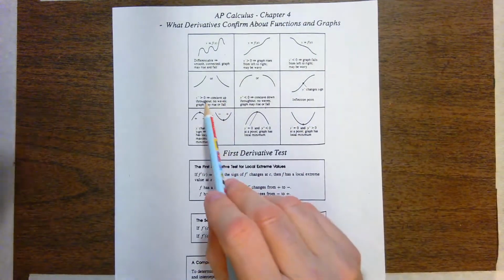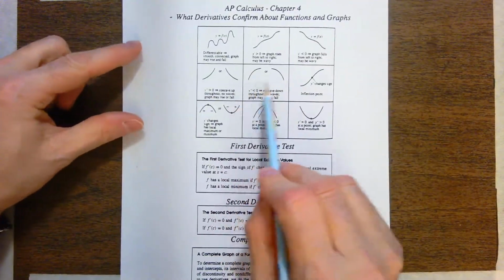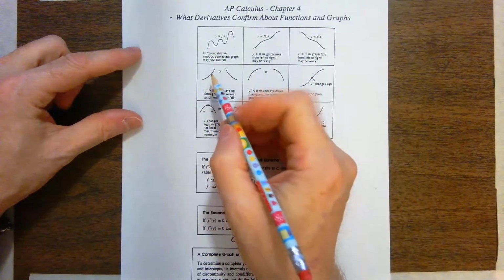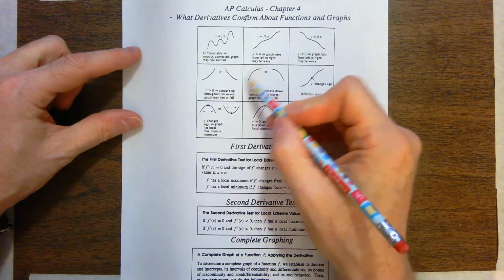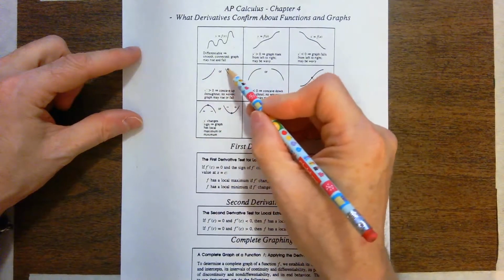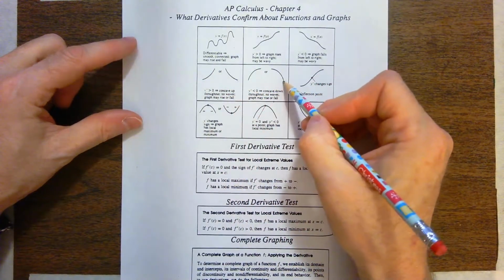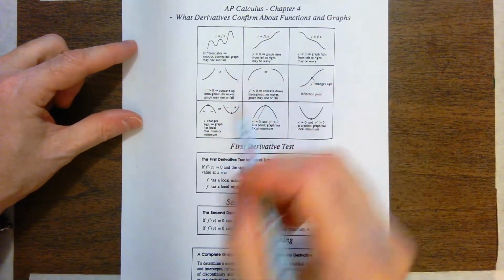Now let's take a look at these two. The big difference between these two is the concavity. Notice, I start here and I end there. Start here and end there. It's the same thing, starting and ending. Start here and end here. But they're very different graphs.